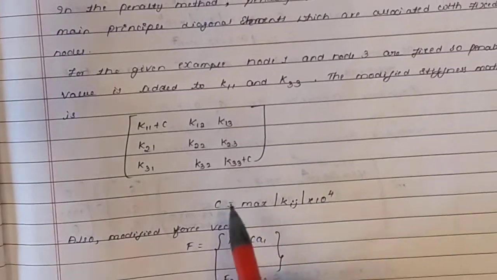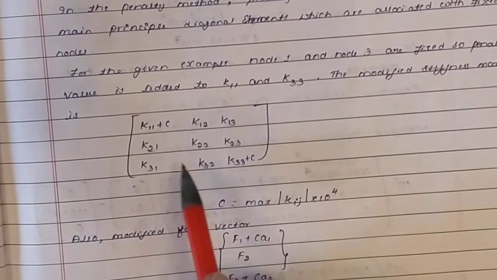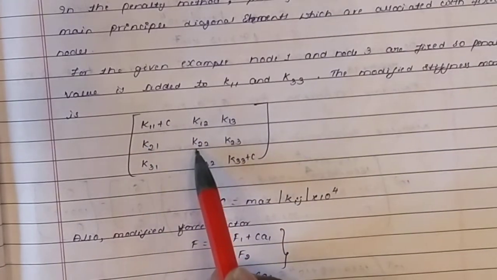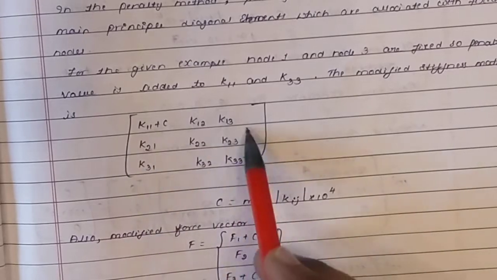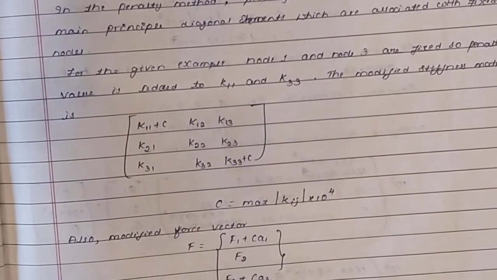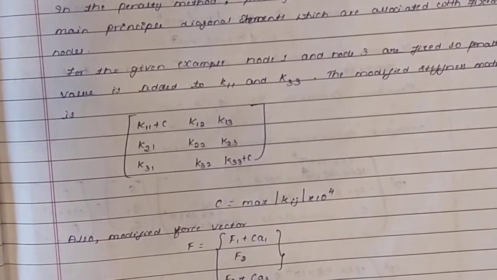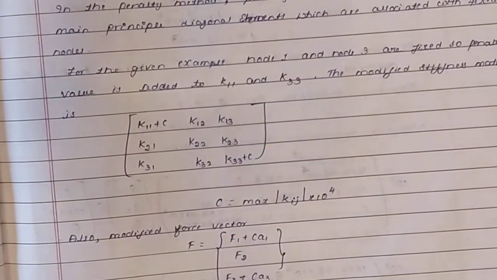For the penalty value, we have the formula C equals maximum of Kij into 10 power 4. Kij is any element of the stiffness matrix. The maximum value in this matrix will be the Kij, and that into 10 power 4 will be the C value. That C value you have to add to this.